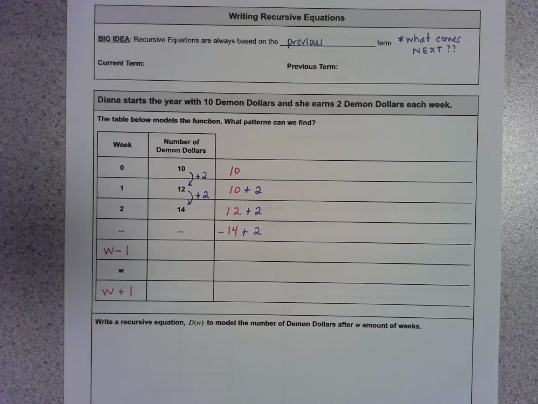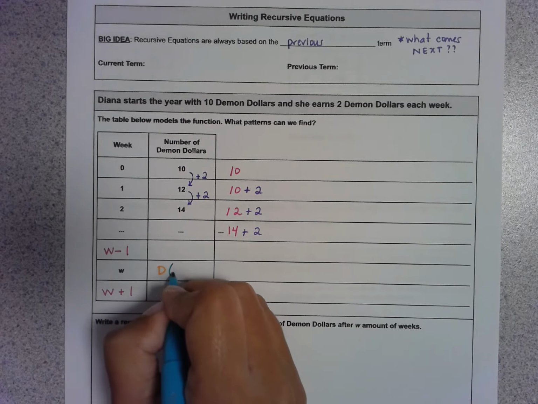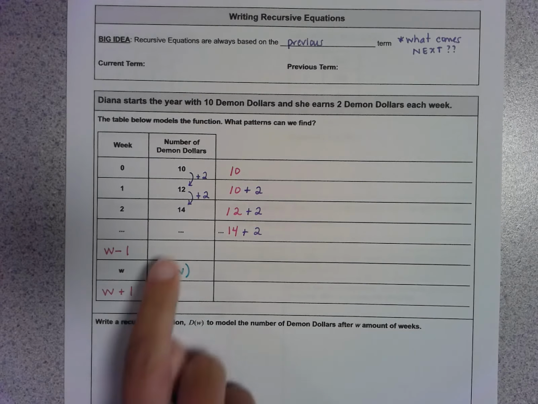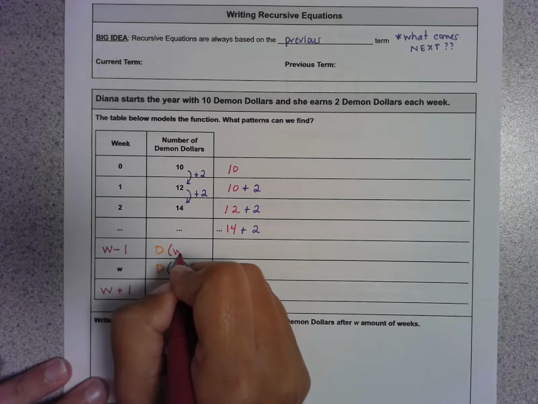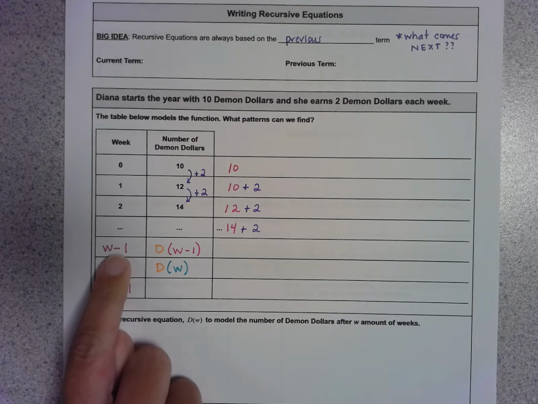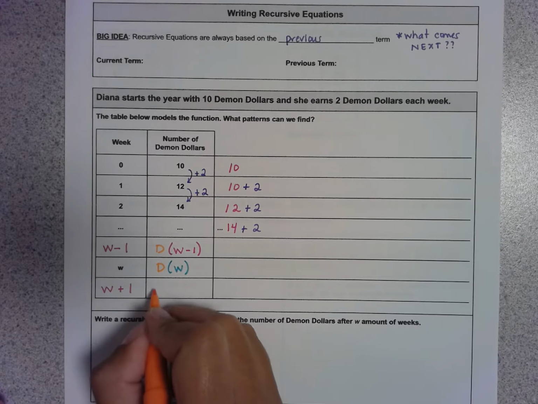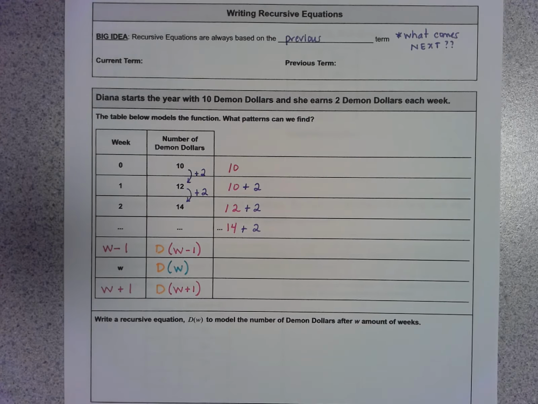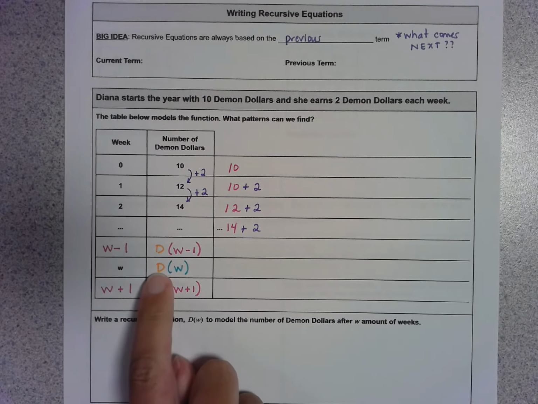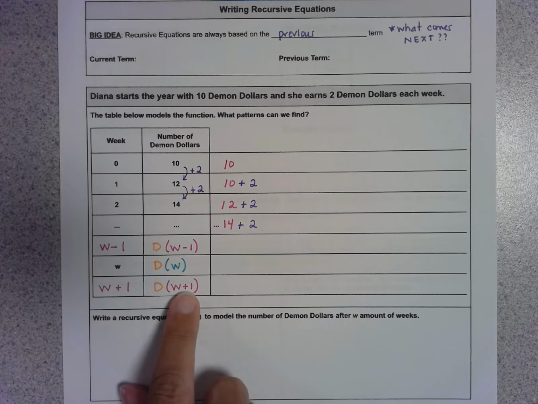Now to represent the outputs, we would say D of W here. To represent this output, we would say D of W minus 1, because the input here is W minus 1. And to represent the output here, we would say D of W plus 1. Now, that looks a little bit different, but really it's just this is the output for this week, this is the output for last week, and this is the output for next week.